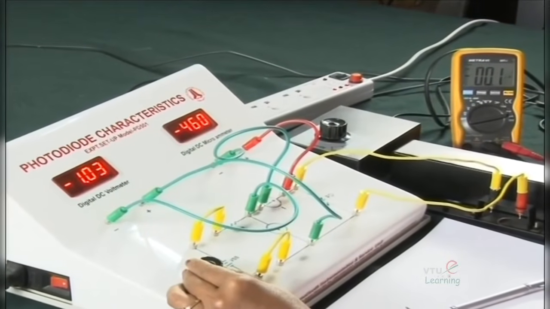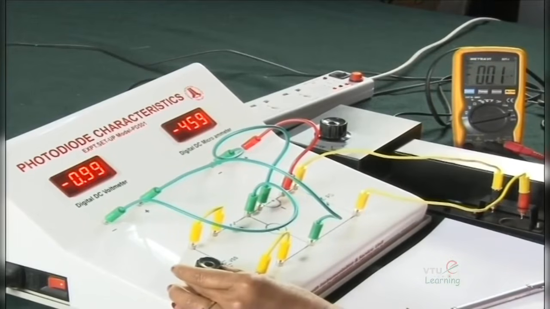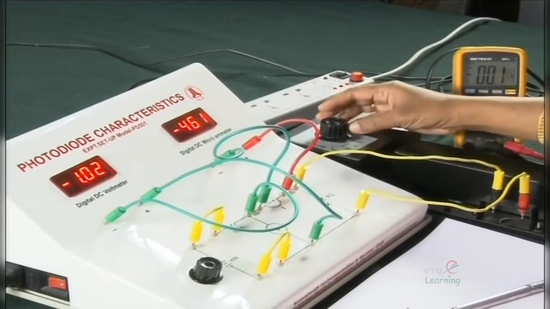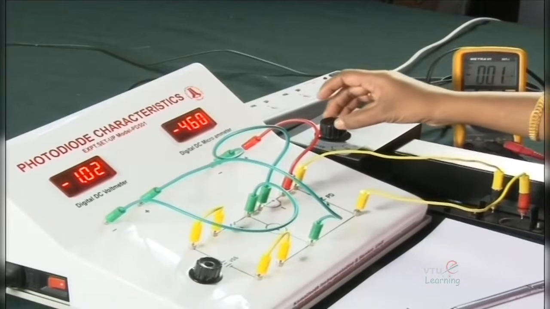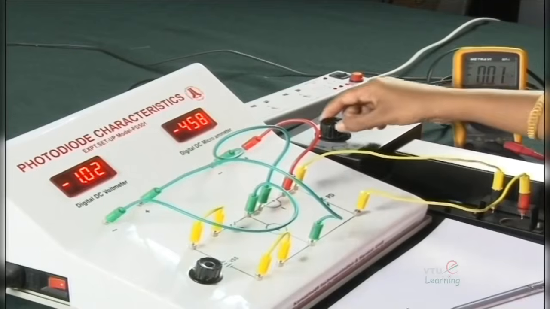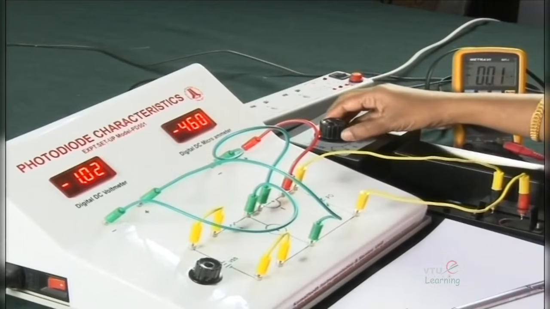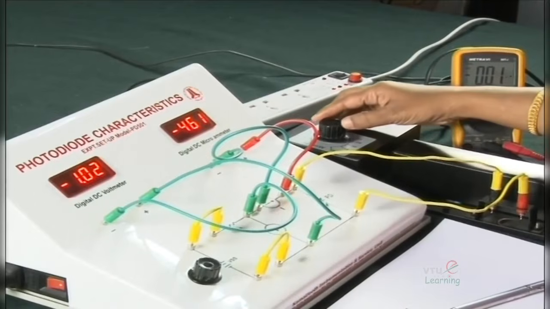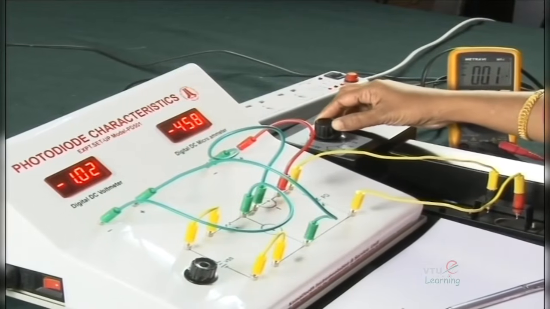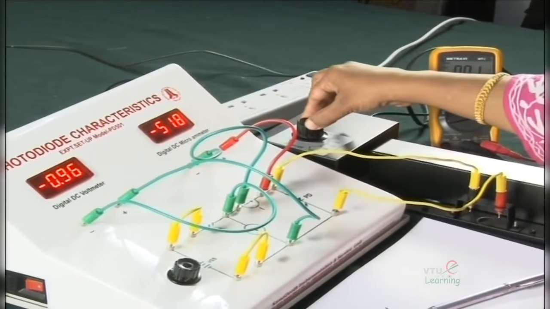Keep it constant and vary the illumination power. Now the power of the LED is 10 milliwatts. You see that the current is around minus 460 microamps. Now vary in steps of 1, 11, 12, 13, 14.